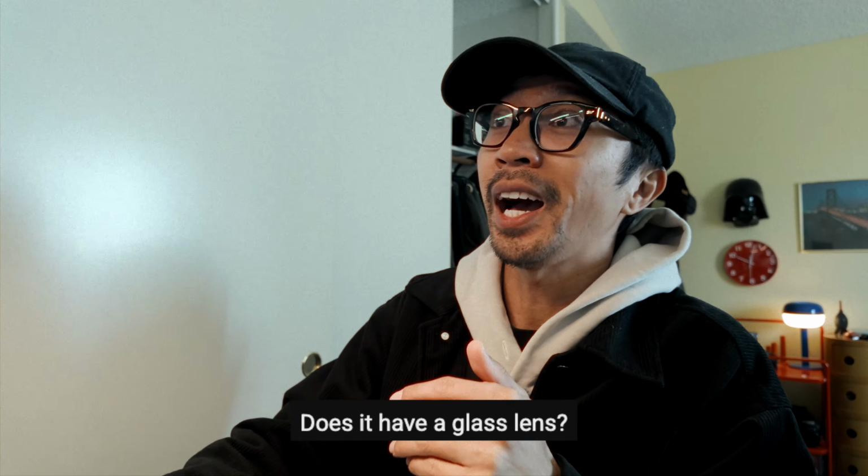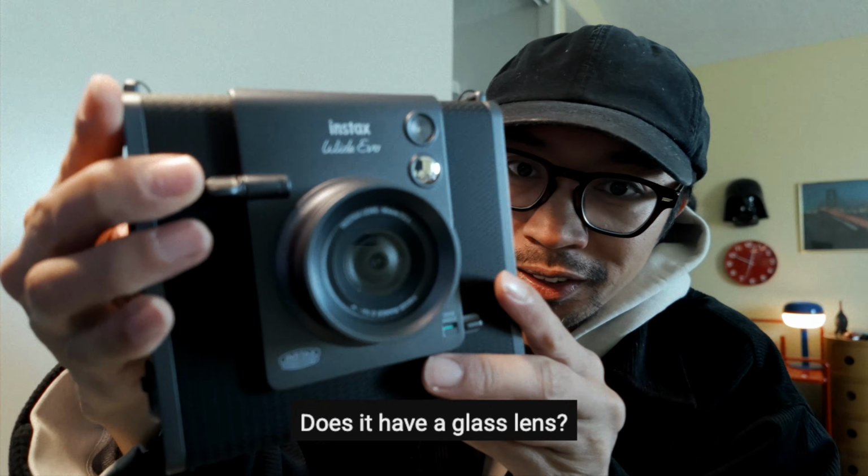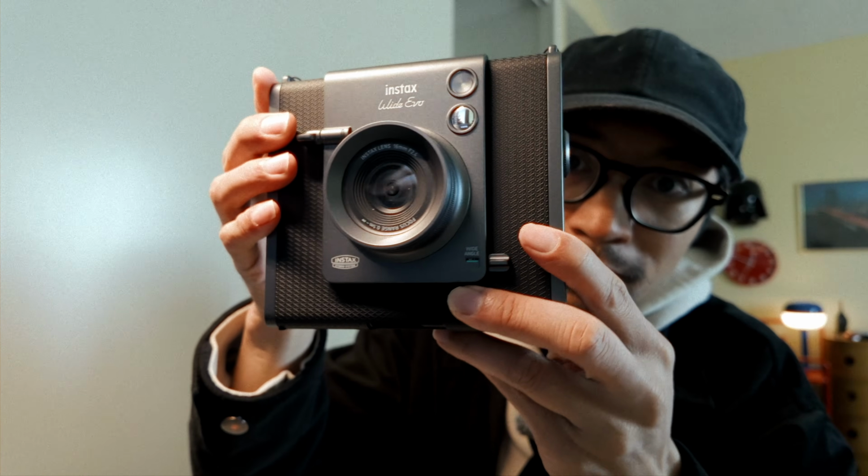Next question, does it have a glass lens? Yes, it does. You can see that shine there.